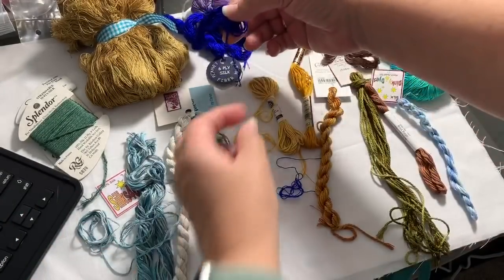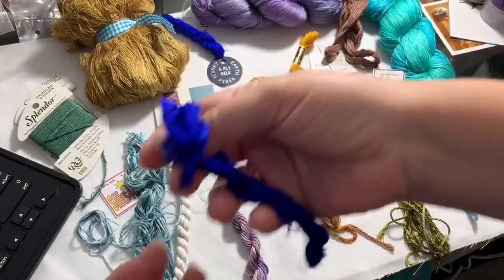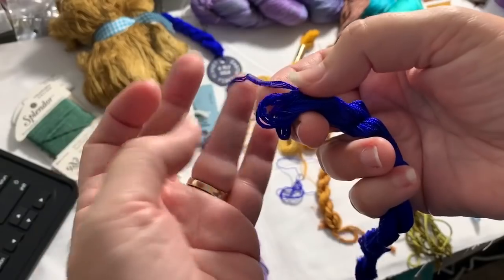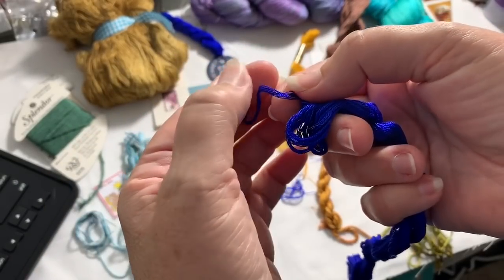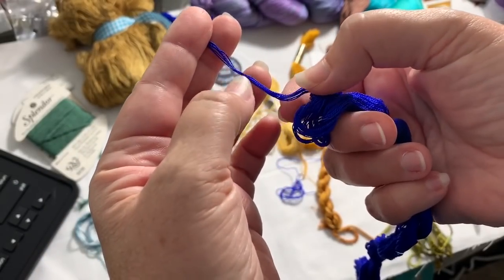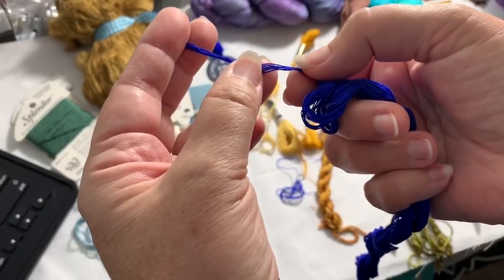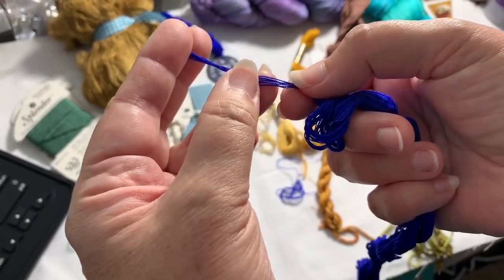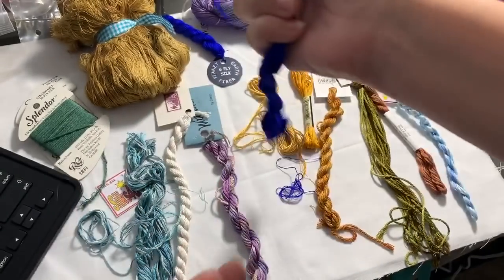Like if you look at the Planet Earth, it just wants to fall apart. Not fall apart as in the thread, but the threads don't stick to each other. Those 6 strands that make up the thread, they're just like, yep, pull me apart, I'm good. Mrs. Seda's is the same way.